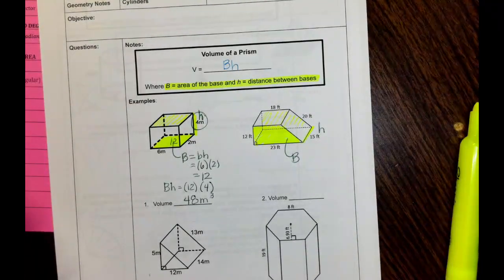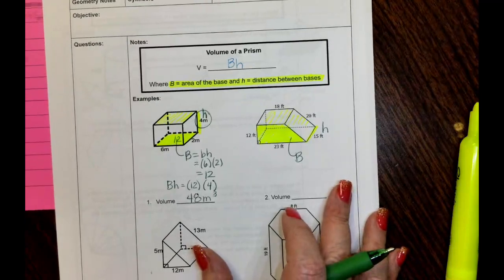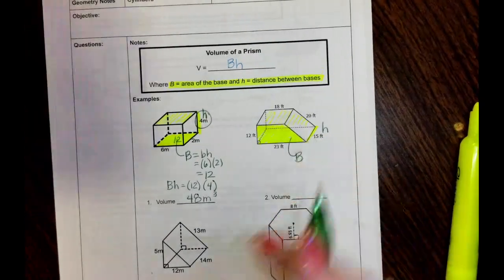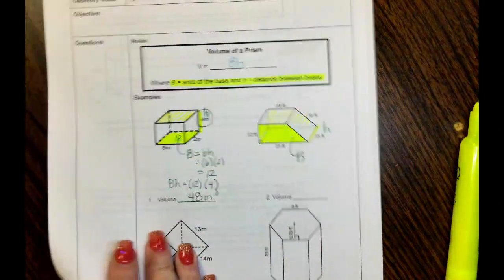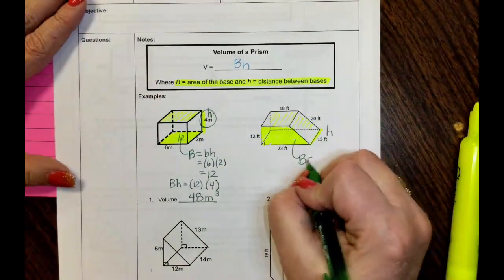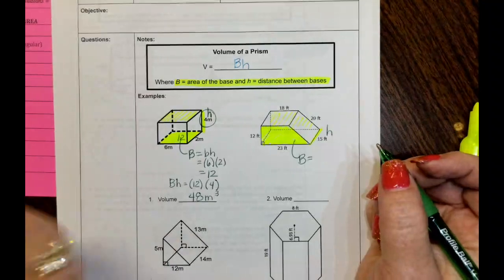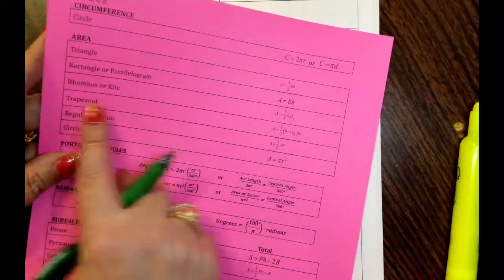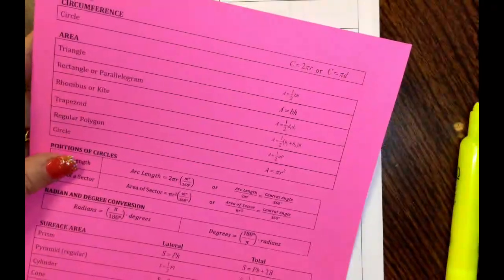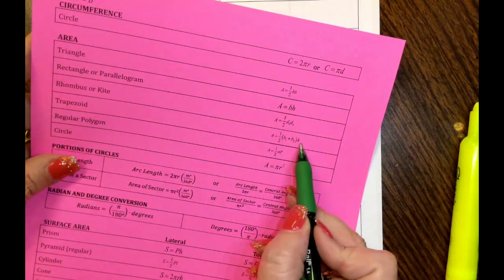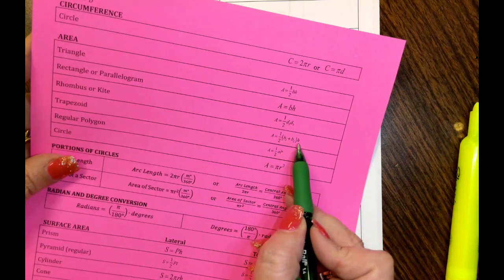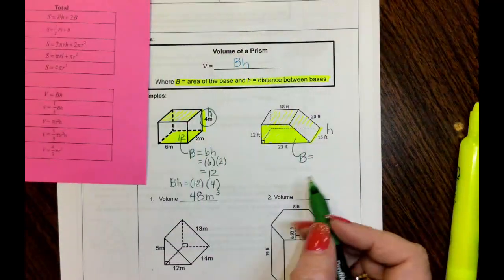I recognize this as a prism. I go to my formula chart. I find my volume. They're right down here. The volume of a prism is the area of the base times the height. So I go find it. Now, area of a base. The base is a trapezoid. So we go back over here and we find our trapezoid. So the area of a trapezoid is 1/2 the sum of the bases times the height. Now these are the bases of the trapezoid and the height of the trapezoid. So let's go back over here.